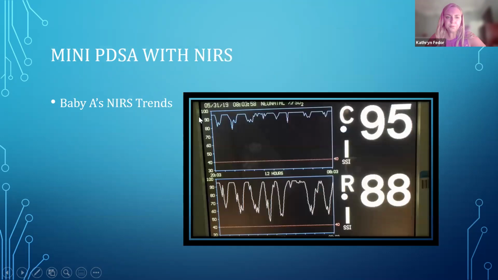So we placed the NIRS monitor on him just to do this mini PDSA in our unit and make sure we don't need to know anything more about these probes before we roll this out. So this is what we found.